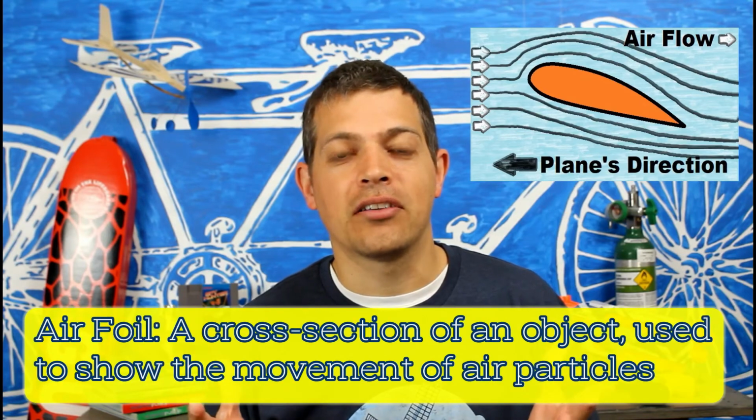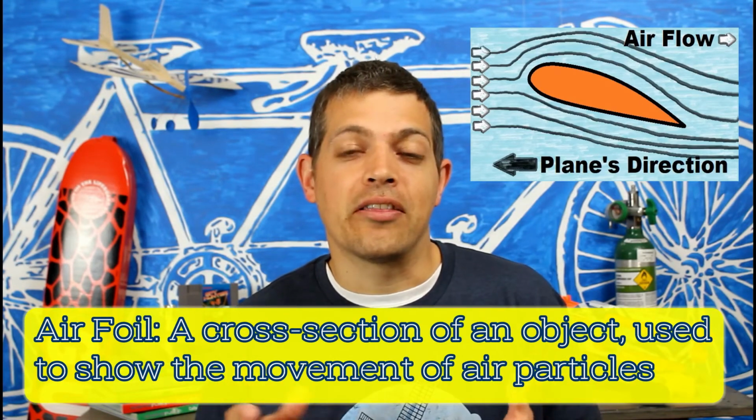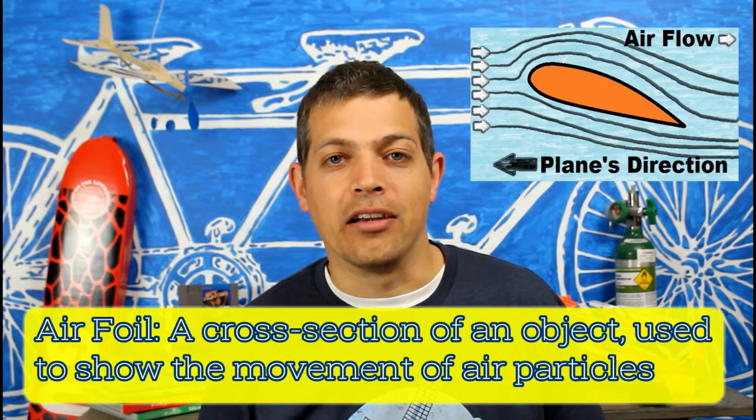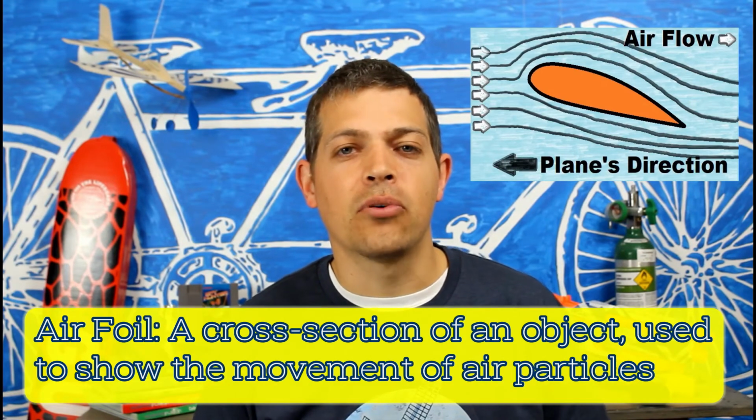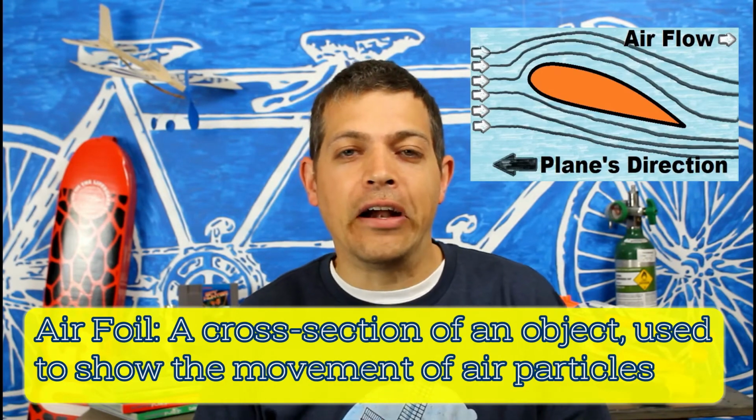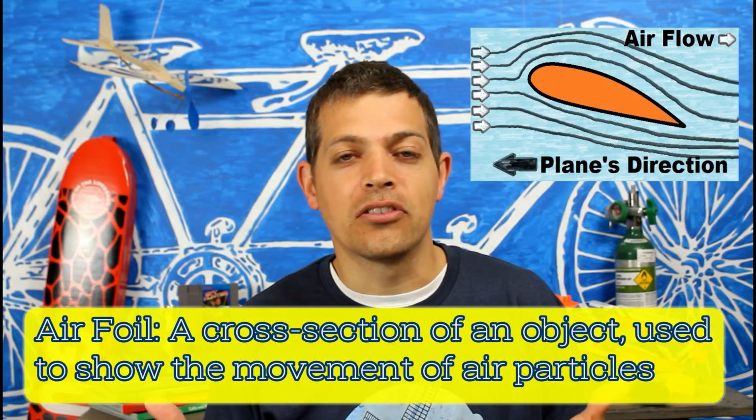Okay, we finally made it to the airplane. All right, let's talk about it. Instead of drawing a picture of an airplane, we drew a cross-section of the wing, and we call that an airfoil. Basically, an airfoil is a cross-section of an object that shows the airflow or the aerodynamics behind it. In this case, we're looking at a cross-section of the wing, and very similar to an ultimate disc, we're going to see that the shape of the top of the wing is different than the shape at the bottom, and it's built like that for a reason.